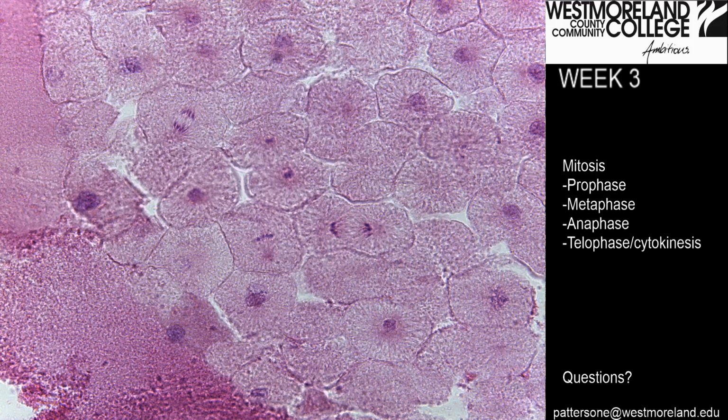And can you find the telophase, cytokinesis? And it actually appears that one and this cell are both in the telophase. We can see the cleavage furrow and the cells just barely connected sort of in the middle.